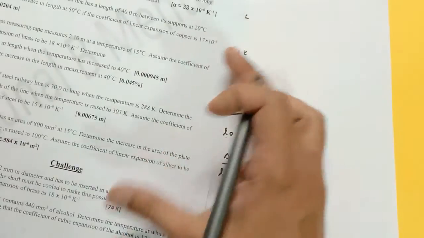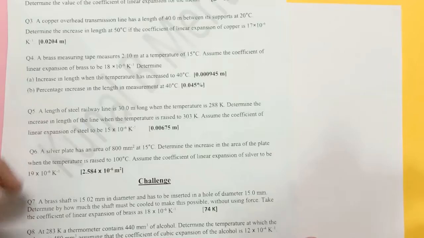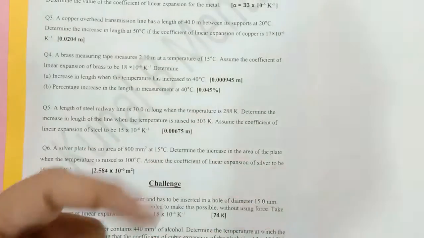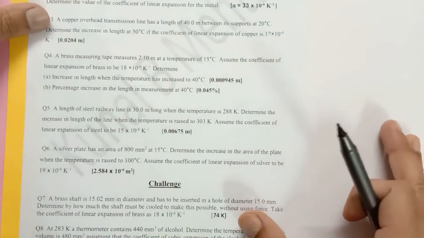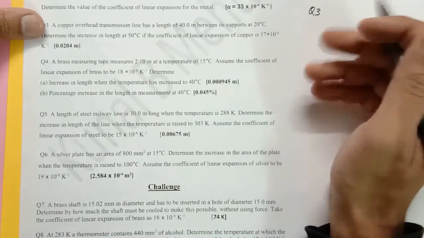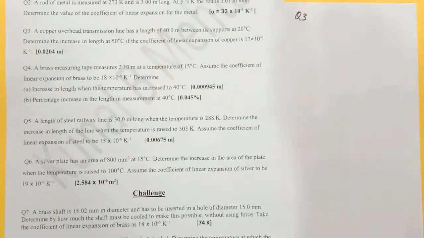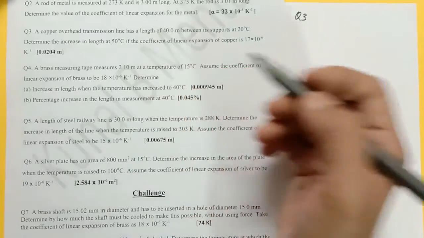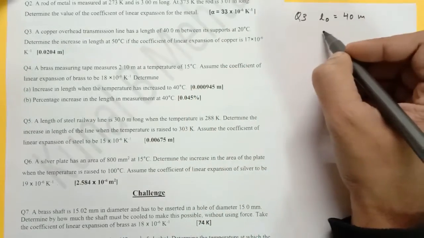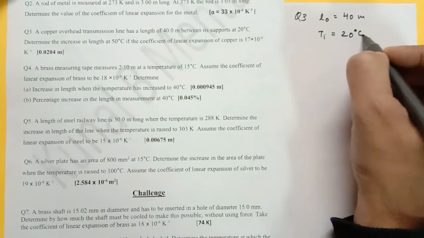Now let's move on to the third problem. So the third problem states that we have a copper transmission line. Transmission lines means the overhead cables which carry electricity, so they are called transmission lines. They have length 40 meter, so its initial length is 40 meter. Initial temperature is 20 degrees Celsius.